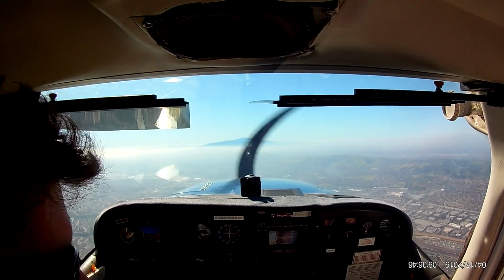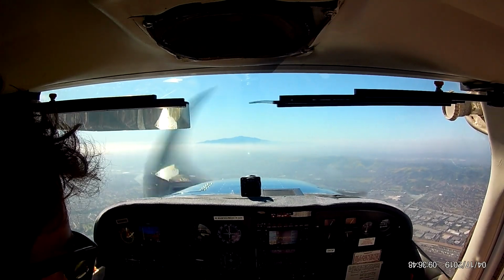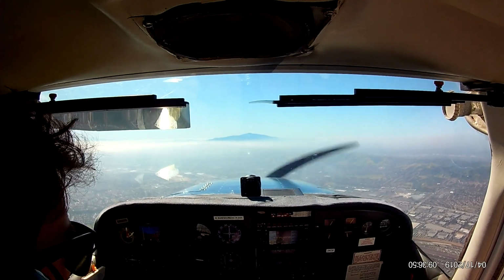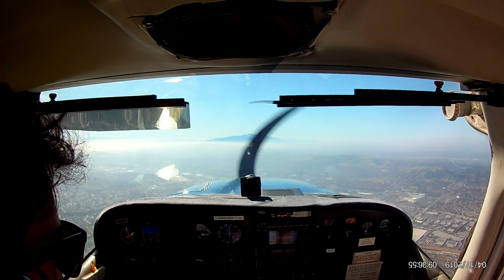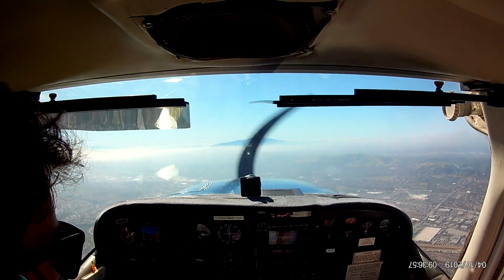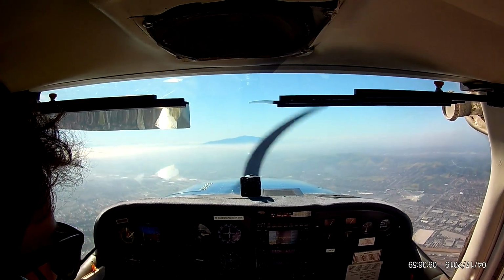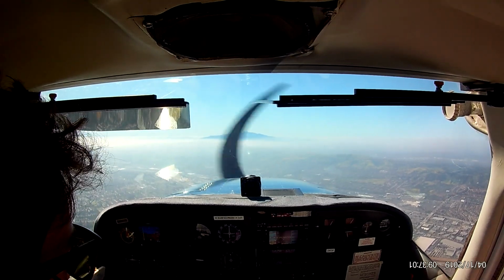Okay, so what is considered a significant updraft? If you are doing 500 feet per minute, that's a significant updraft. But 100 and 200 feet per minute is not uncommon and is detectable. Now notice we're about 100 feet high, so let's reduce power even more.